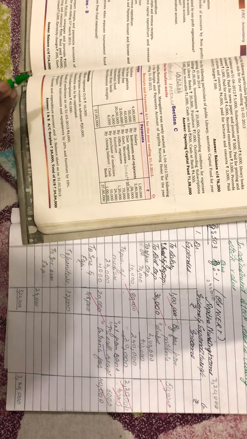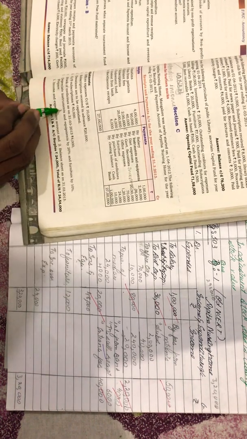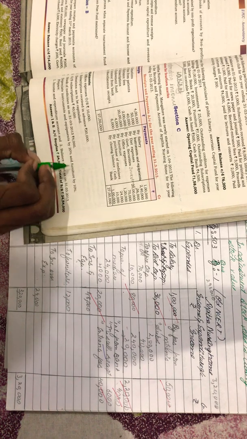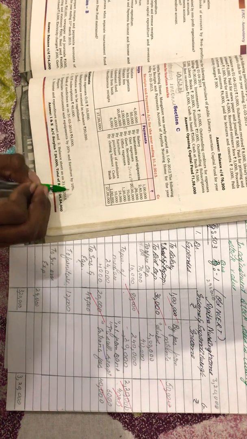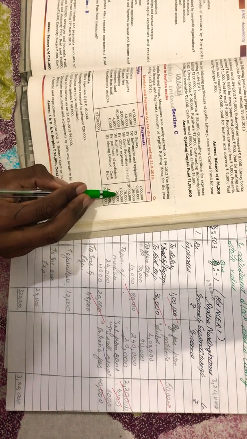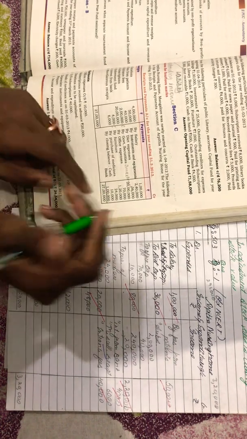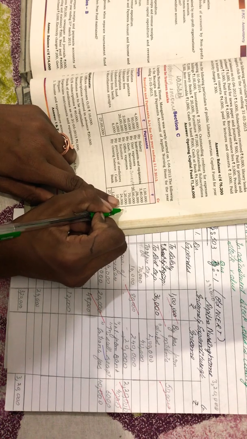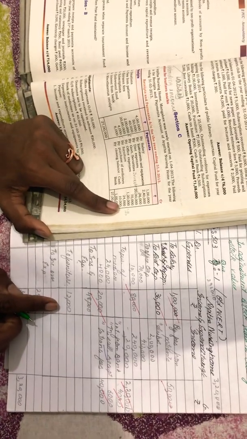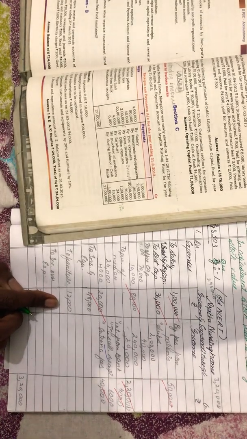So 1,20,000, just check out the adjustment. Do we have any type of adjustment over here? Depreciate instruments and equipments by 20% and furniture by 10%. So furniture is 1,20,000. 1,20,000 into 10 divided by 100, that's nothing but 12,000. So I've written it over here. 12,000. So furniture is 12,000.